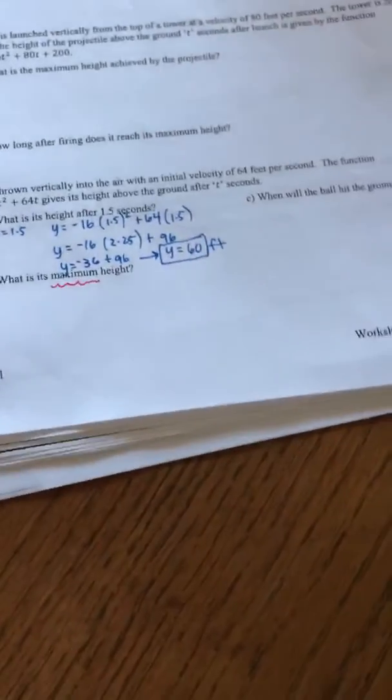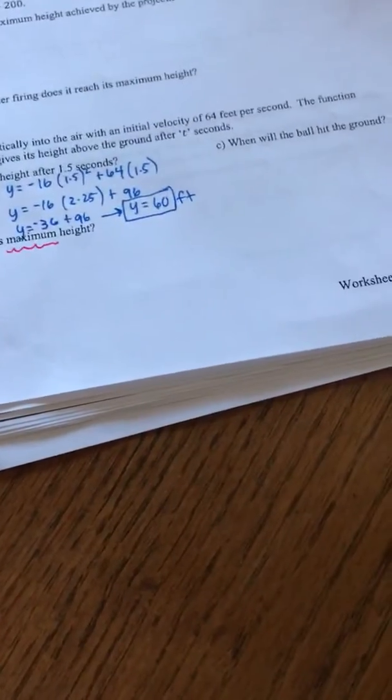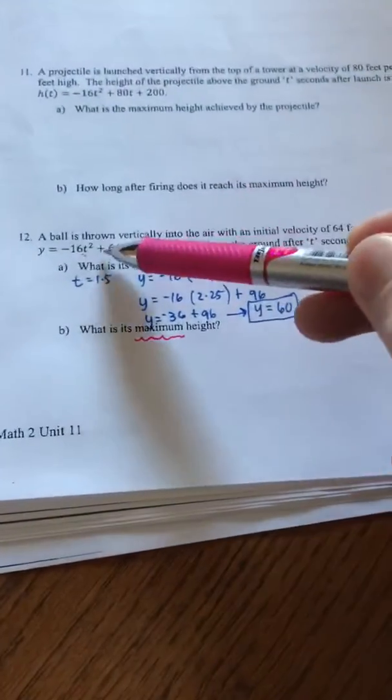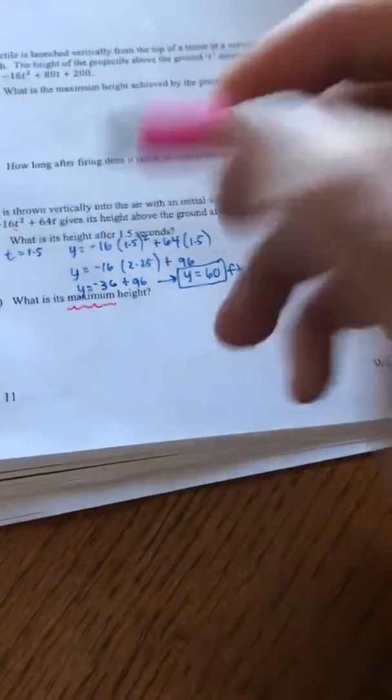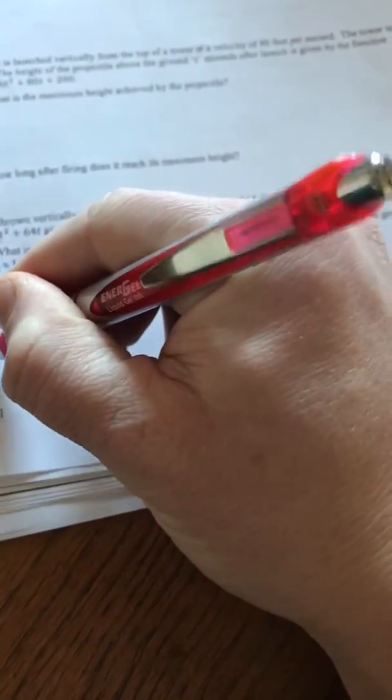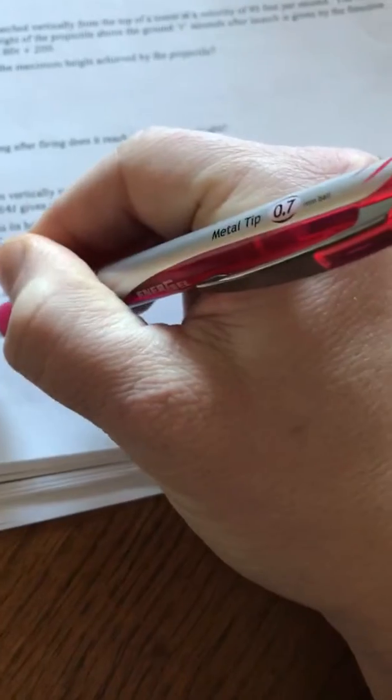All right, for part B, what is the maximum height? So again, anytime we see maximum, we should always be looking for the vertex. So if I find the vertex, finding the maximum height will be easy. So to find the vertex, if it's in standard form, like this one is, c in this case is just 0. So I could take the b, so negative b divided by 2a.